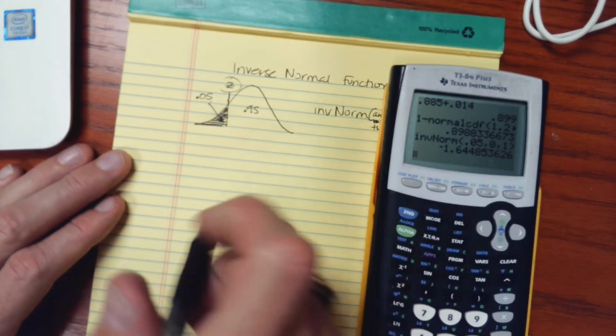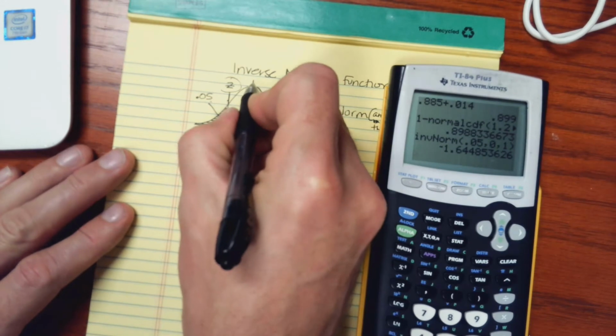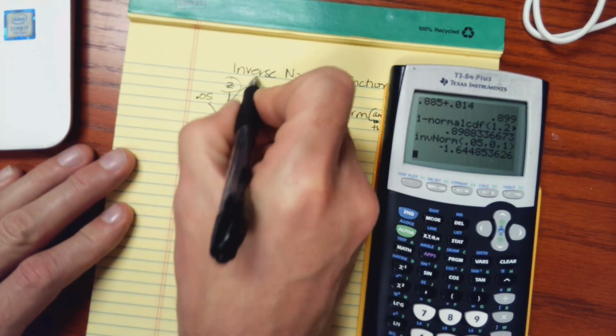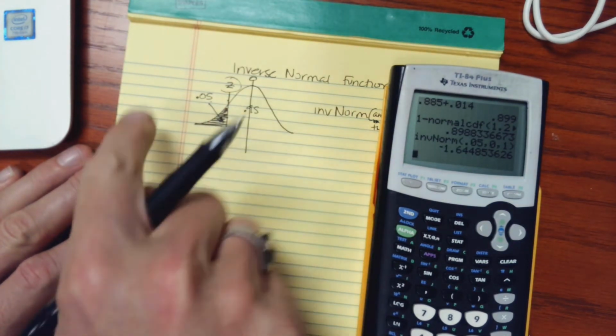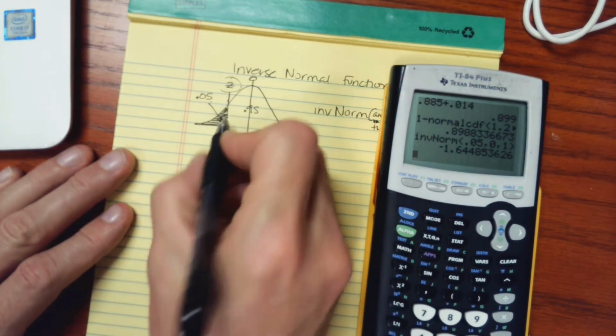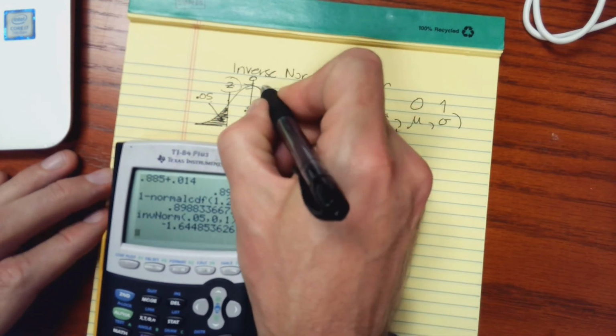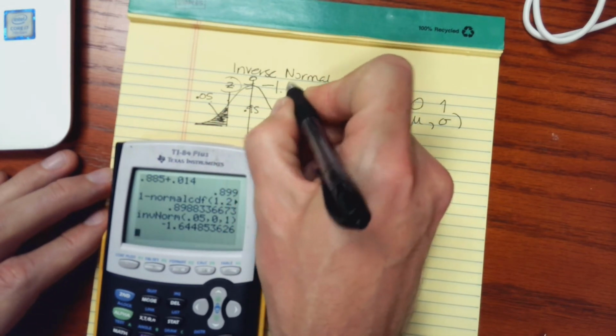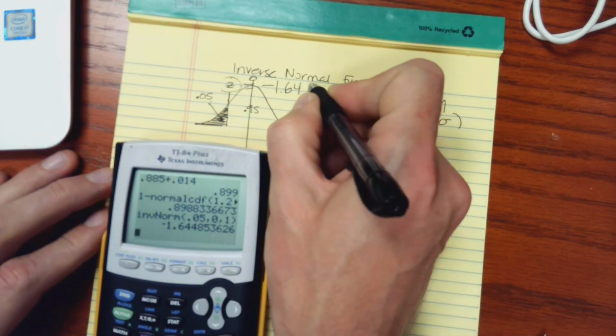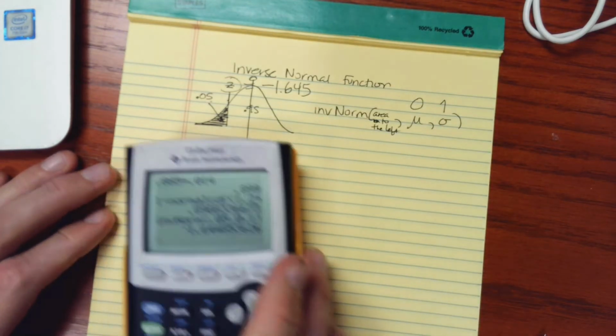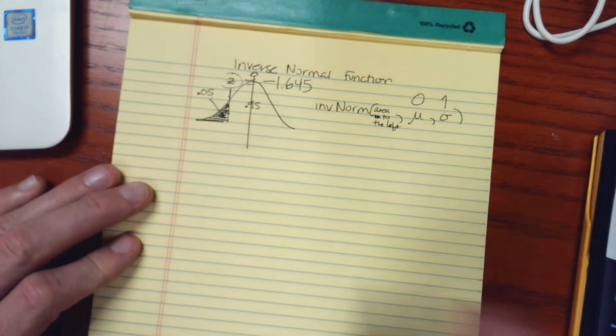Now it's not surprising that this is a negative z-score because all the z-scores to the left of center are negative, all the z-scores on the right are positive. So this is negative 1.64, and if we go one more decimal place, negative 1.645.